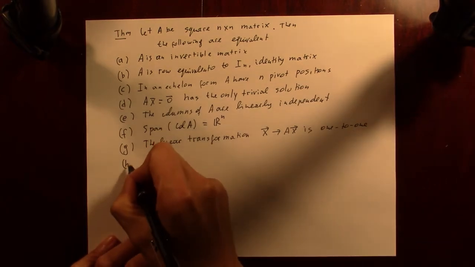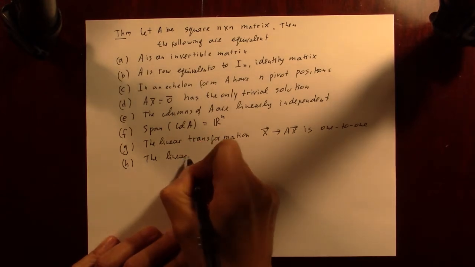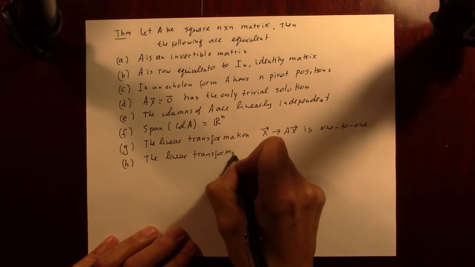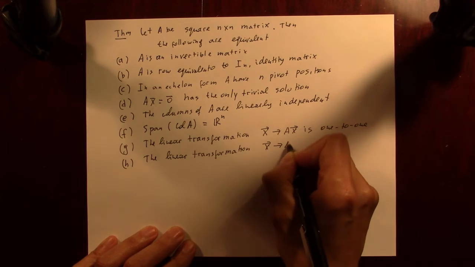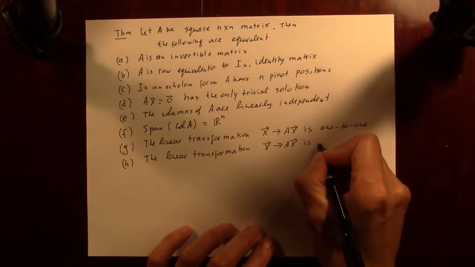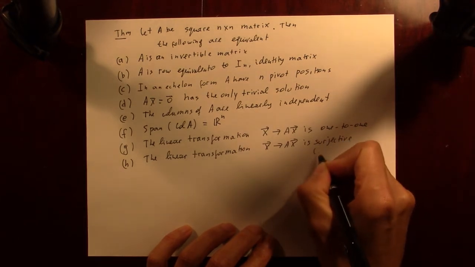H: the linear transformation, vector x going into A times x, is surjective, onto.